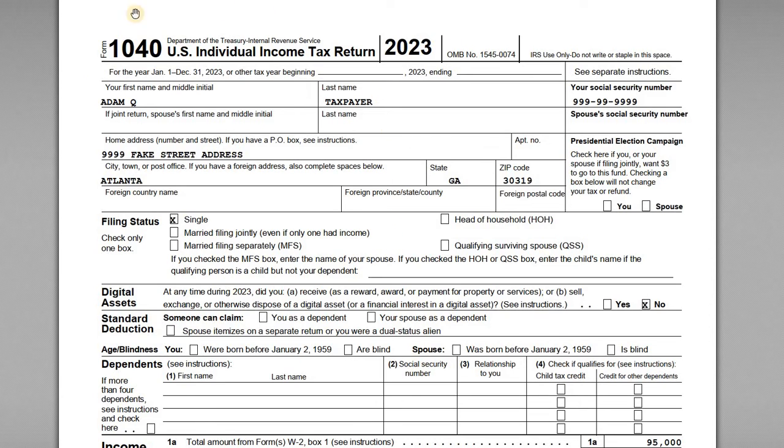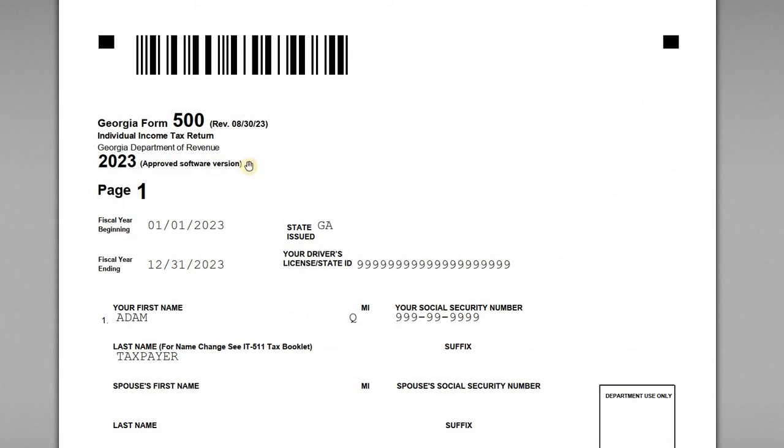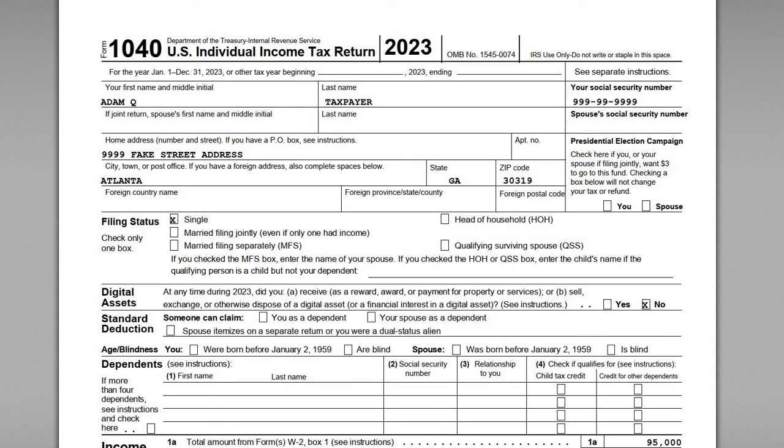So we've got the 2023 Form 1040. And we'll have a look at where that interest is reported on the 1040. And then because our taxpayer is a resident of Georgia, he's filing a full year resident return, a Georgia Form 500. So we'll have a look at the state return and see how that information is reported as well.